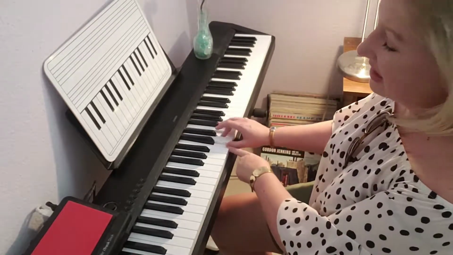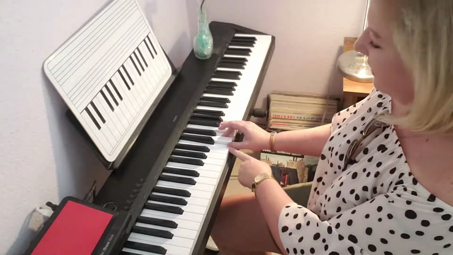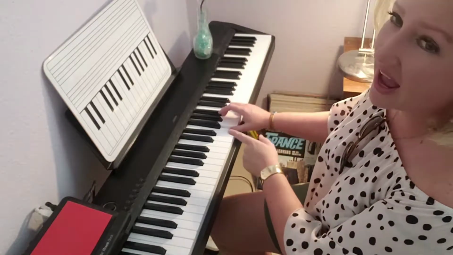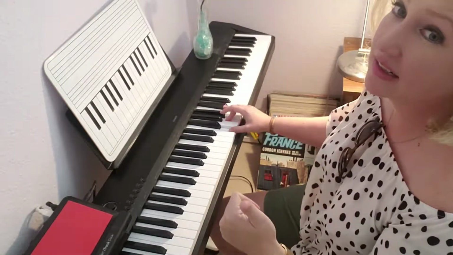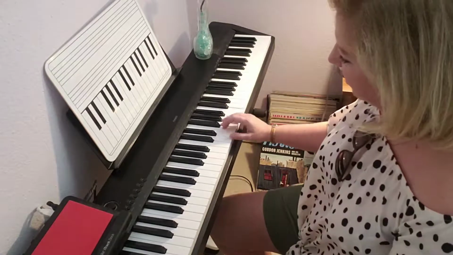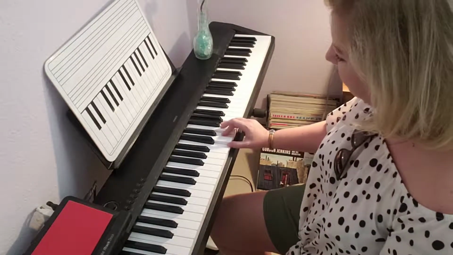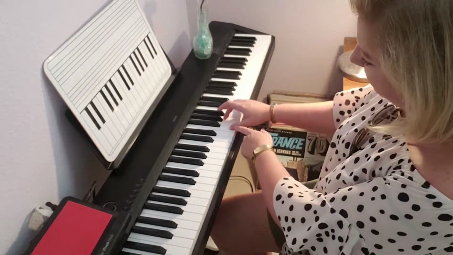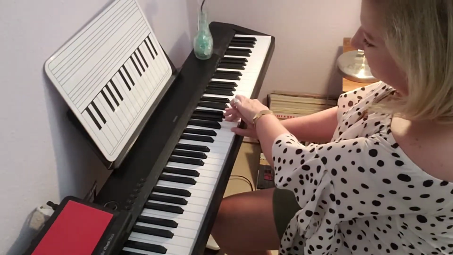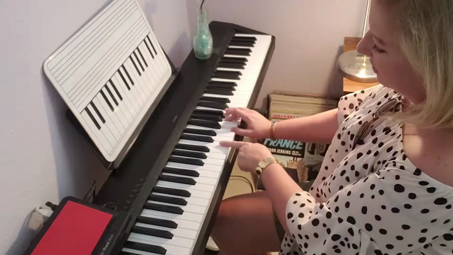But if you look at a C chord, you have the notes C, E, and G in it. And an F chord has the notes F, A, and C in it. So if you're going to play a C chord and then go to an F chord, instead of playing your F chord up here, take that C that's in the F chord and put it back down here.